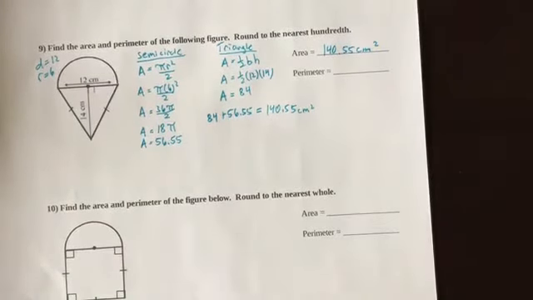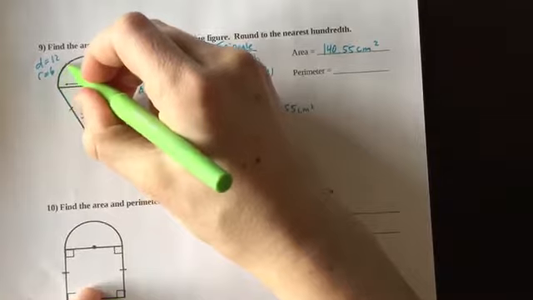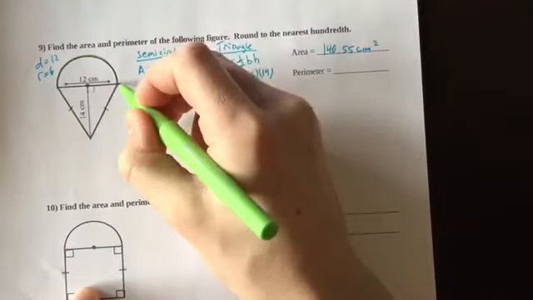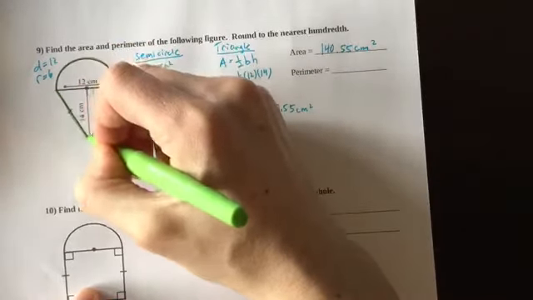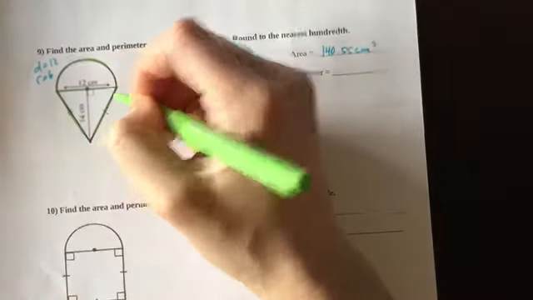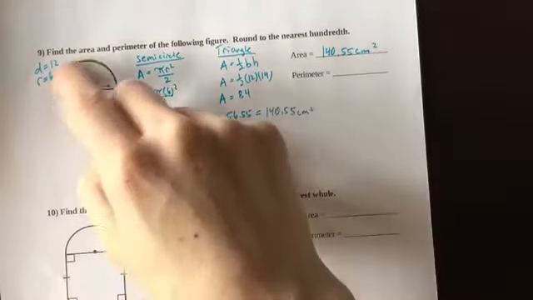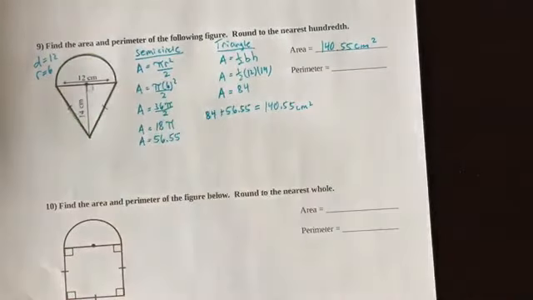So now we transition to perimeter, which is the distance around the outside of a figure. So I'm just going to trace that in my green pen here. So we've got the circumference of our semicircle and then the 2 sides of our triangle. Notice we don't go across the middle. That's on the inside. It's not the perimeter. So we need the circumference of the semicircle and the 2 sides of the triangle.